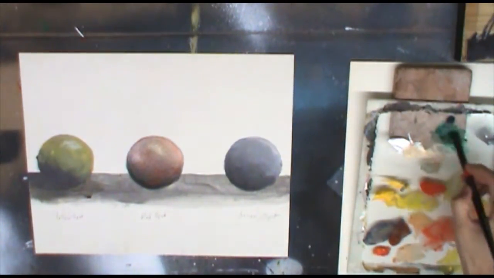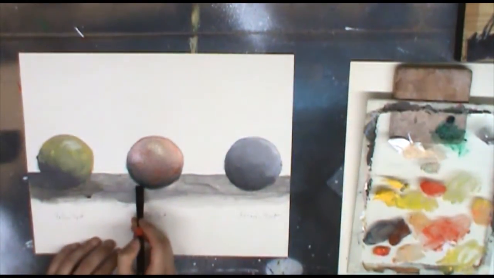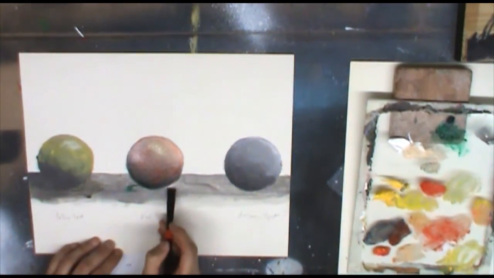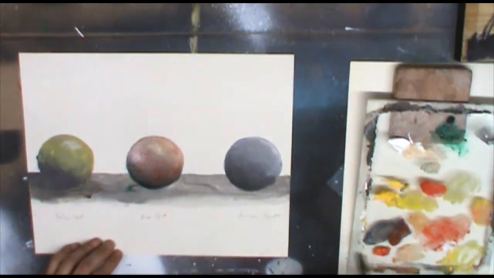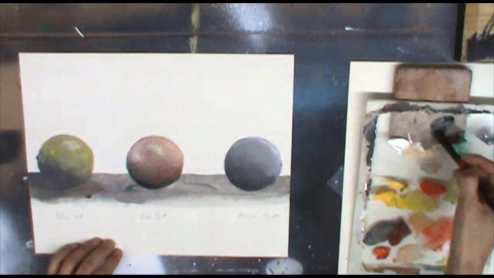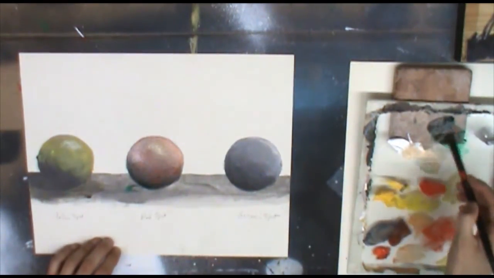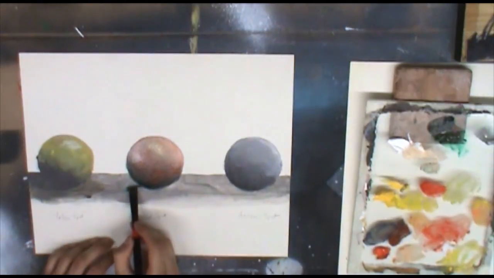So I'm going to grab that green, go around the back side, work on our shadow. See, that's a little bit too much of a green. I'm going to grab some of that light red again, lighter red anyway. Mix that in, make a darker green, a little bit of water. That's much better.